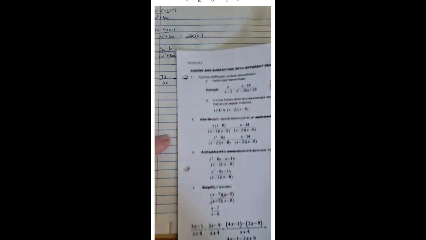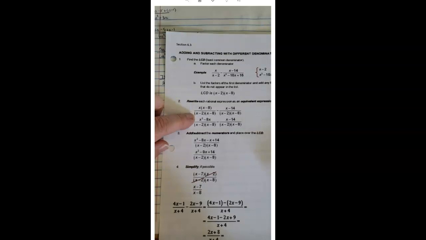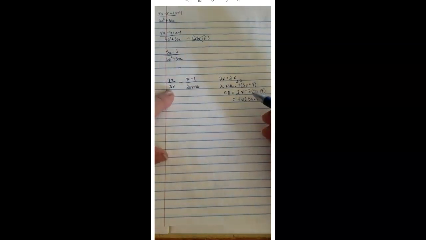All right, so now that we have the common denominator, the next thing that we need to do is rewrite them so that the common denominator is there for both of the problems. Okay, so this 2x needs to be a 4x times 5x plus 4. What do I have to multiply 2x by to get this?